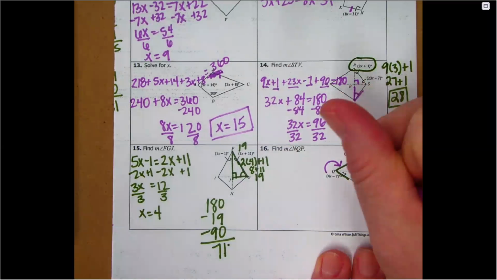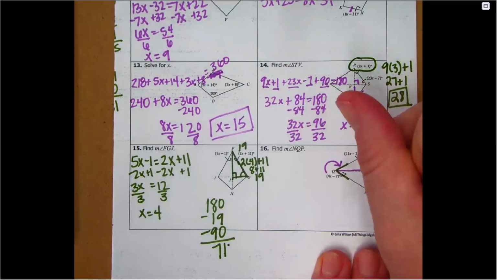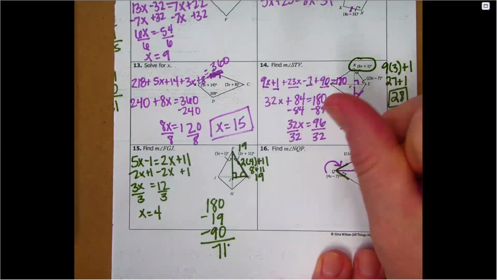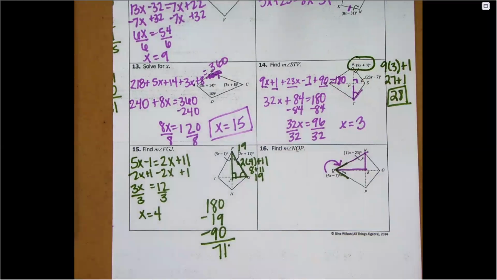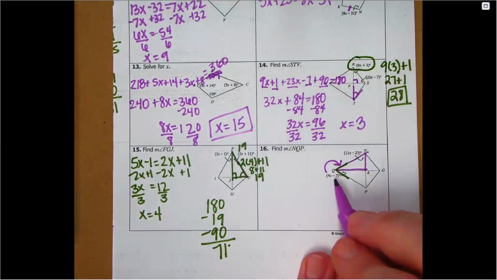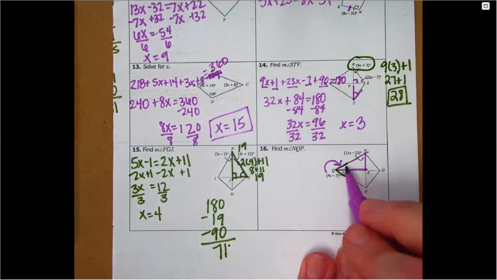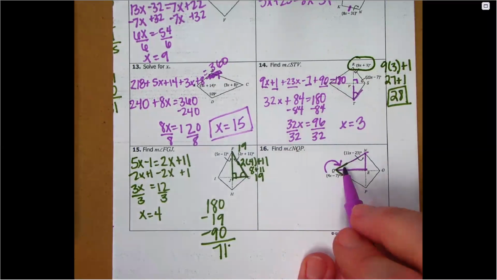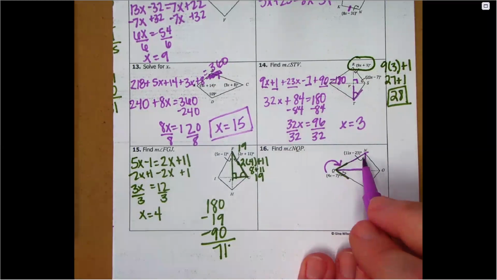Well, the information that they gave us gives us the angles of a triangle, right? Because whatever this 4x minus 7 is on this side, it's also that side. So you've got 4x minus 7 here, 11x minus 23 here, and this angle here is 90.